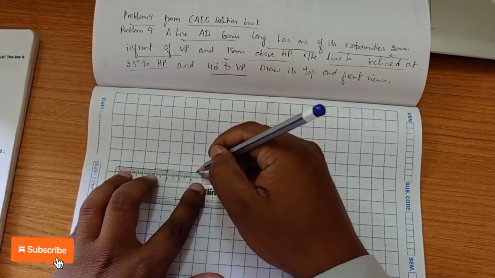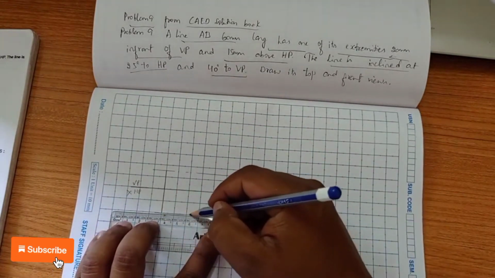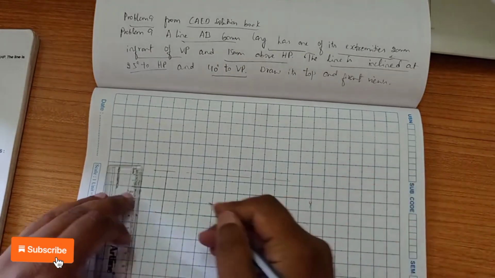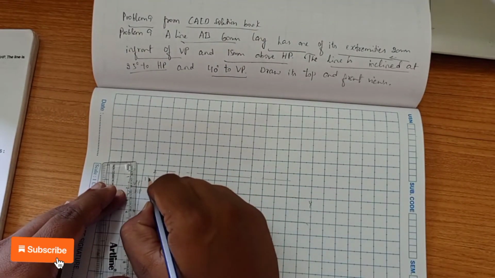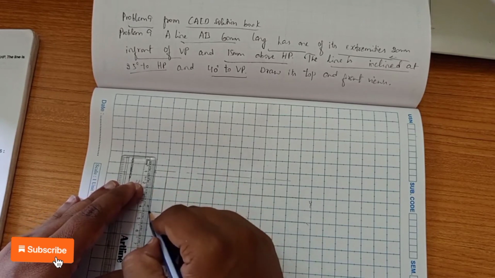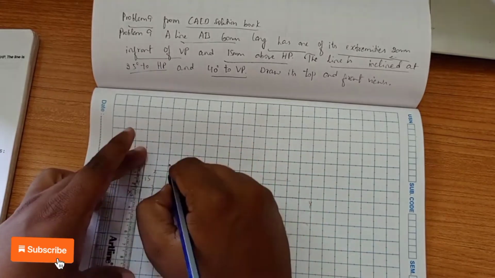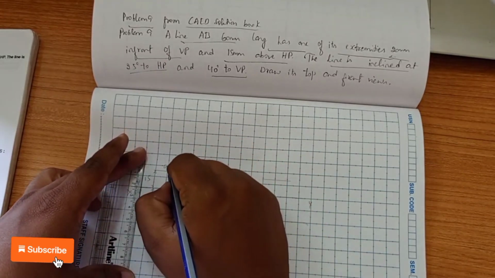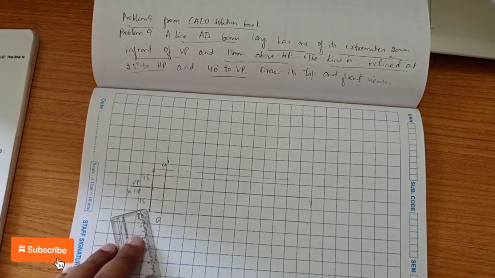So here we are going to draw a locus line. This is 15 and this is 20. Okay, 15 and 20, and this is A dash and this is A.